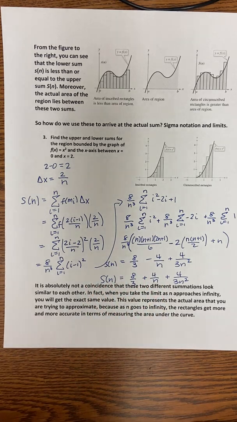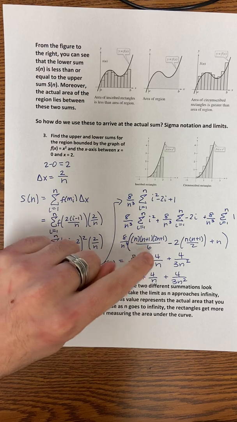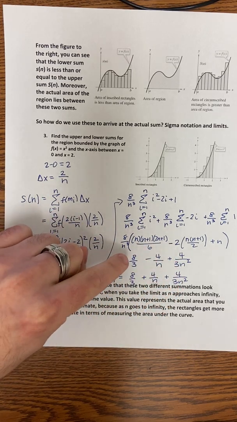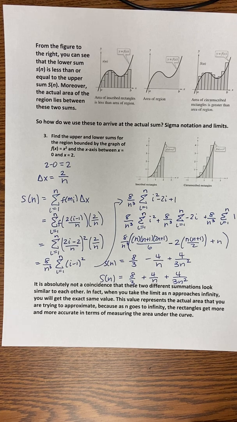It's not a coincidence that those look the same, though, because we know as n goes to infinity, based on our rules from previous sections, these two things will go to 0, and that will tell me that the lower limit is 8/3 and the upper limit is 8/3, and if you're sandwiched between the two of them, the total area is 8/3. And that leads us to a very interesting definition of our lower and upper sums and how they affect our area. And we'll look at that on the next page.